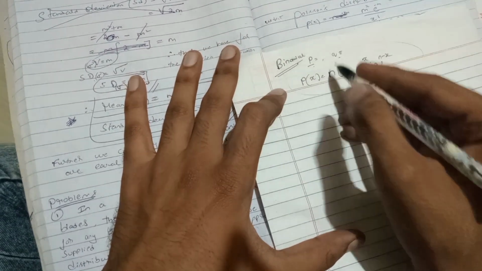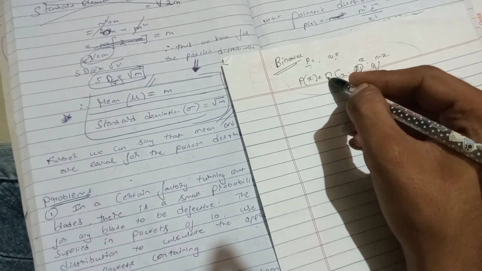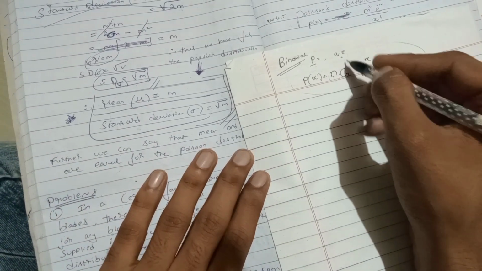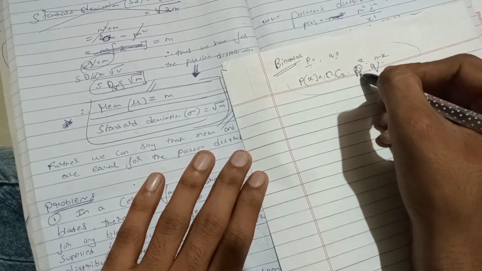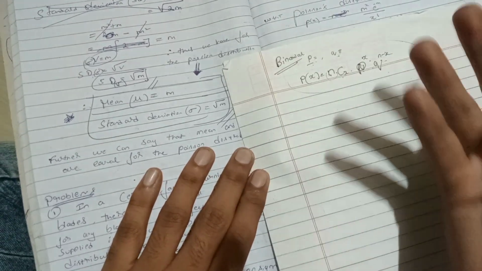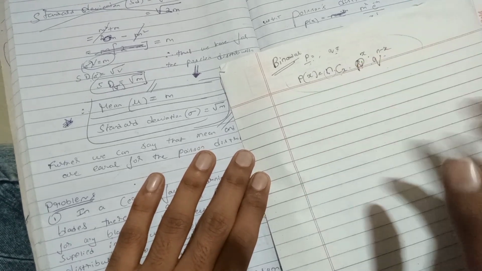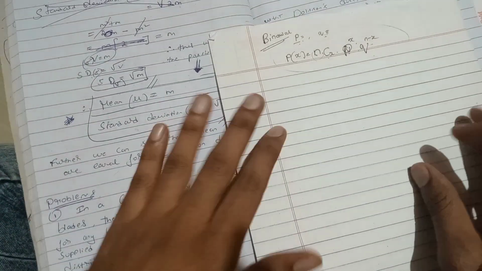In the question we will be given the n value, and we substitute the p and q values, and the x value depending upon the condition, and we get the probabilities for each particular condition.